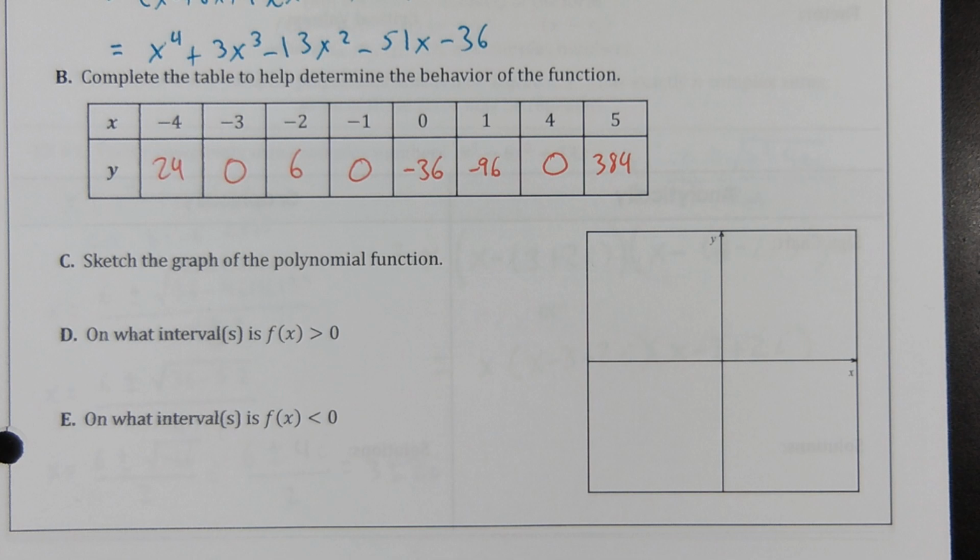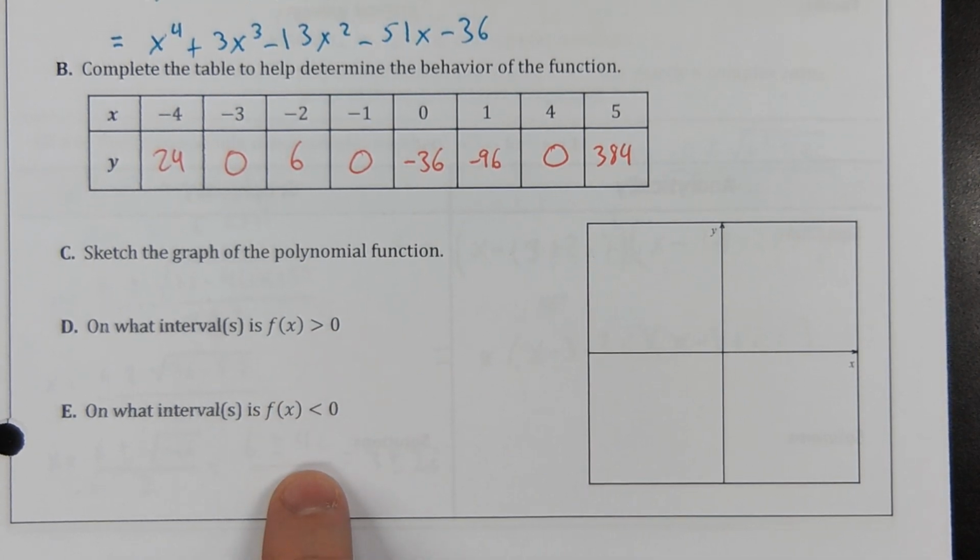Time to sketch this graph. And it is going to be a rough sketch. And I mean rough. Okay? Because what we really care about is its overall behavior. Where things are occurring as far as increasing, decreasing, positive, negative, that kind of stuff. Right now, all we're really going to care about is above the x-axis and below the x-axis.